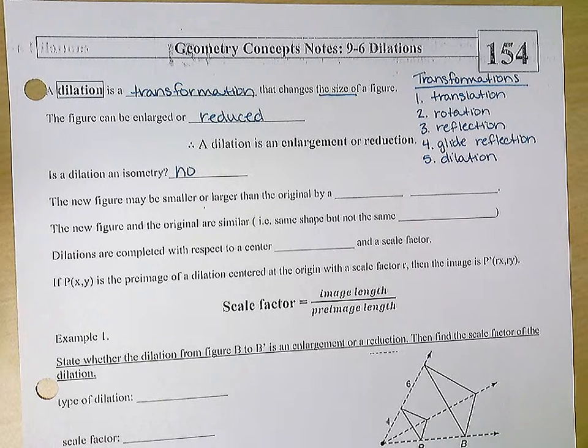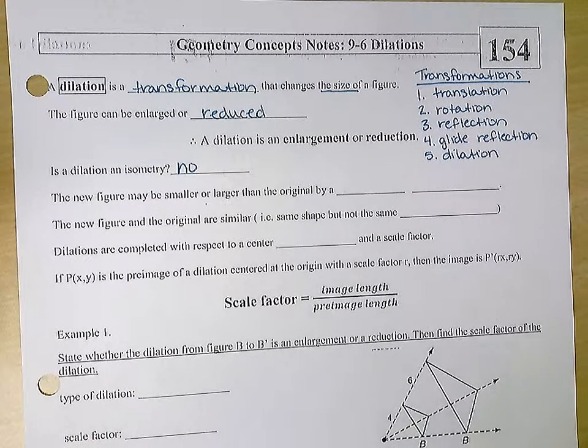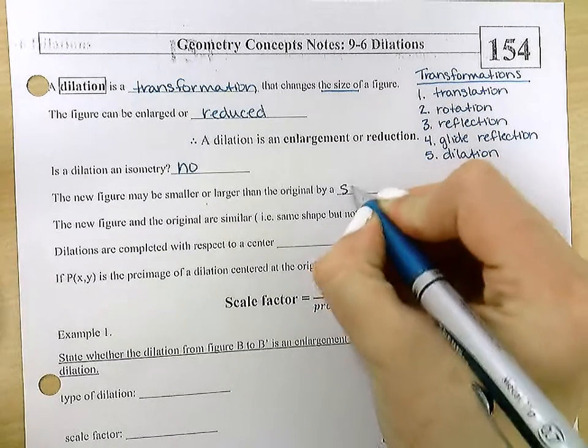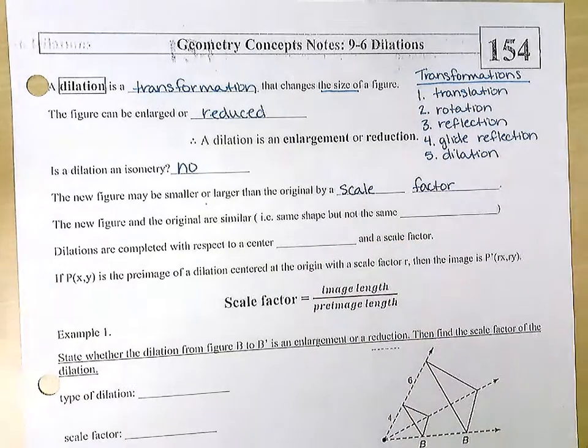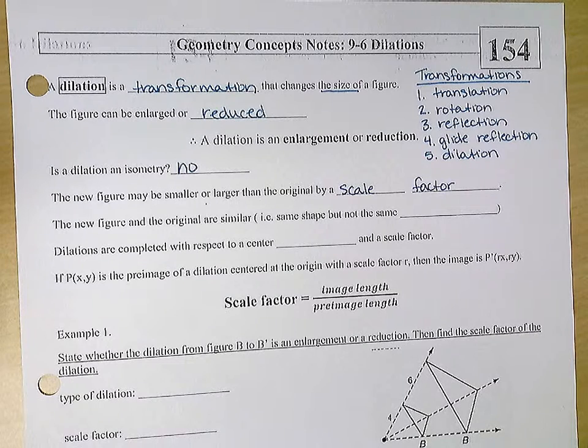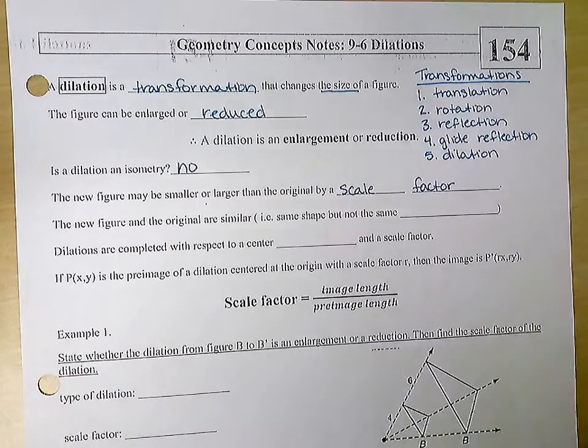All right, so moving on here. The new figure may be smaller or larger than the original by a scale factor. So we do have this scale factor that we're bringing into our figure. The new figure and the original are similar, meaning they have the same shape but not the same size.